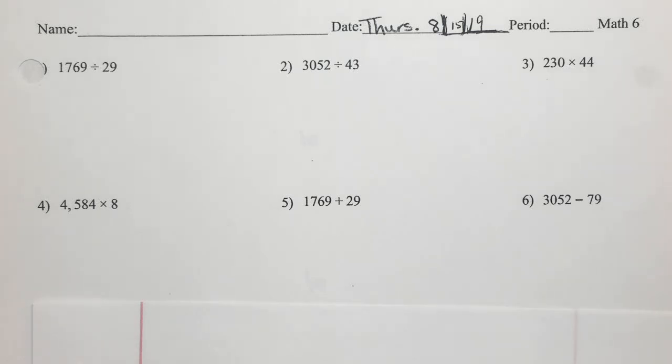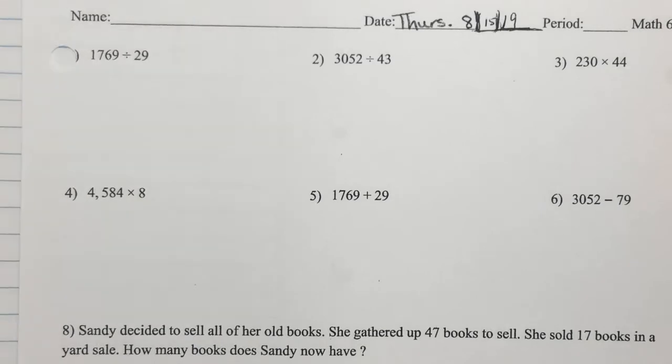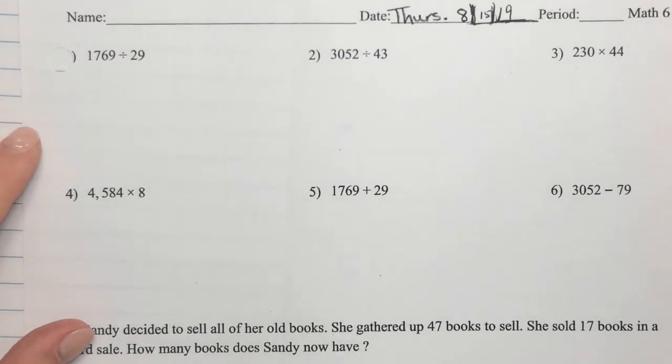Alright, so on number 1, we're looking at this division problem, and you might want to have a piece of scratch sheet handy. You'll see I've got one right here out to the side so I can use it in just a moment, because these numbers might get a little big.